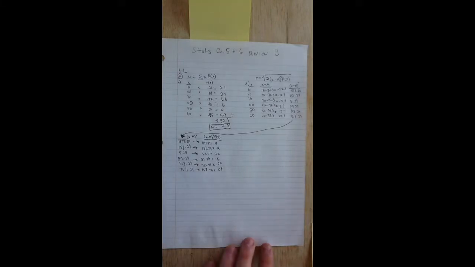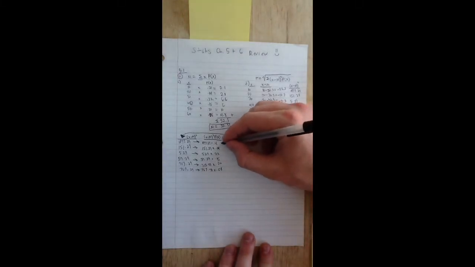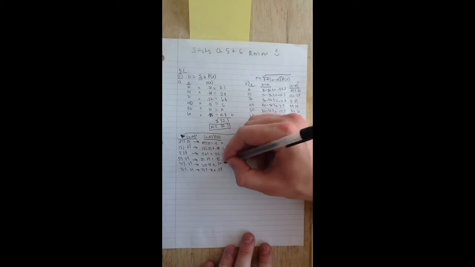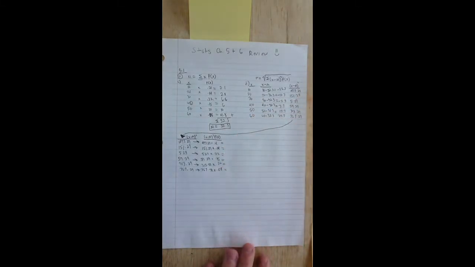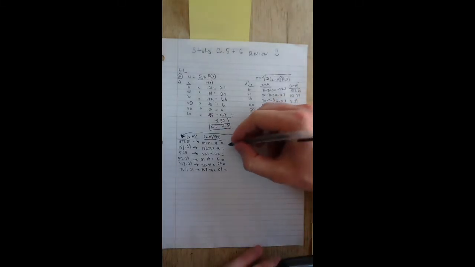And then our last step is going to be to add them all up, whatever these totals are. 497.29 times 0.21.